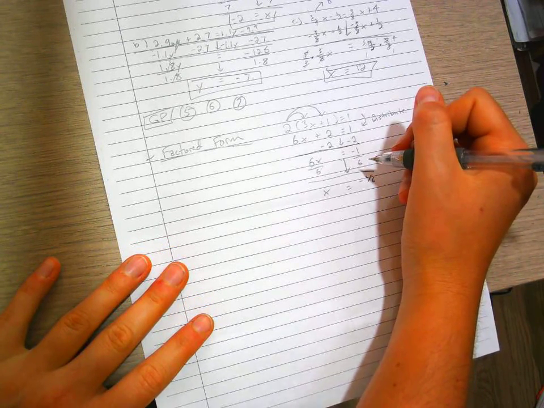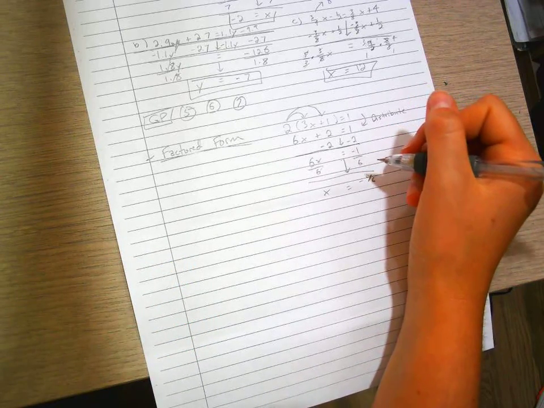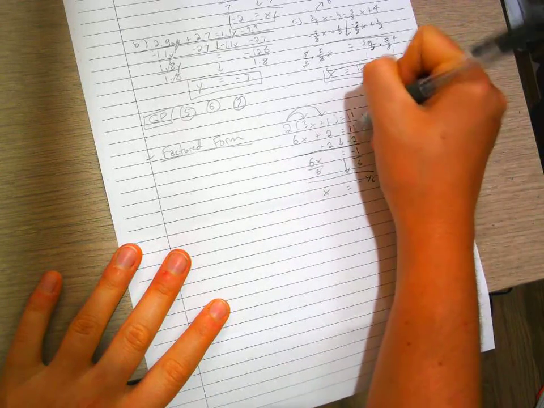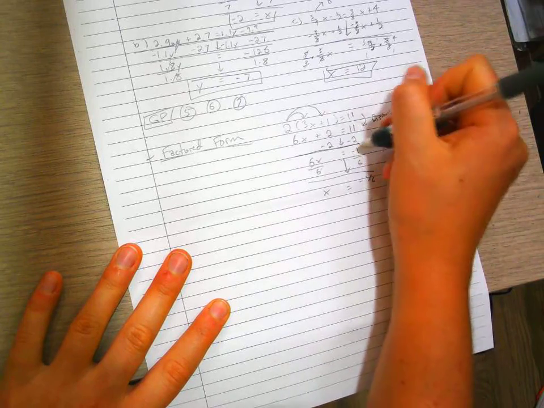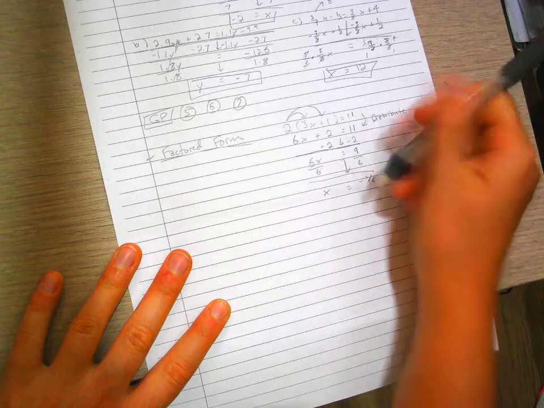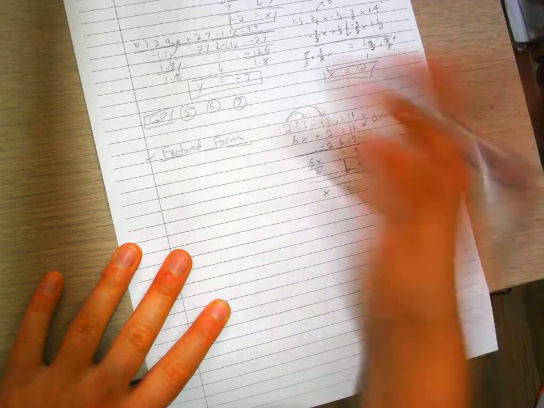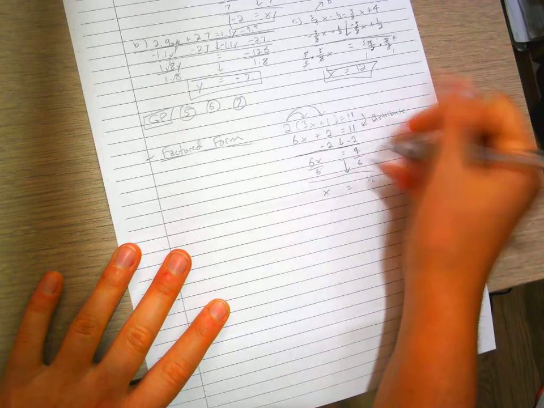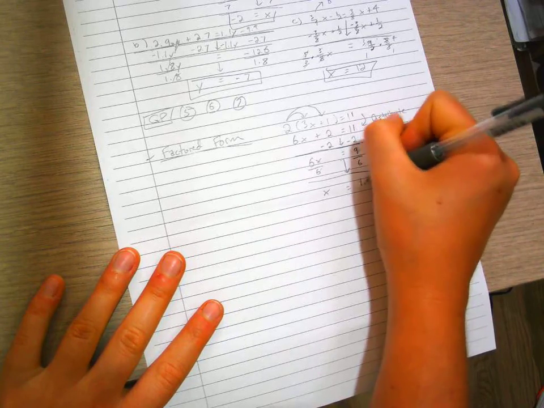I think I might have done that wrong. Oh, I see. It doesn't equal 1, it equals 11. So that's what I did. So then this is 9, and 9 divided by 6, and it's positive. 9 divided by 6 is 1.5.